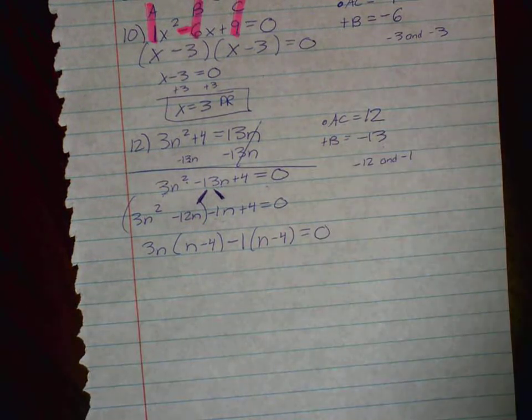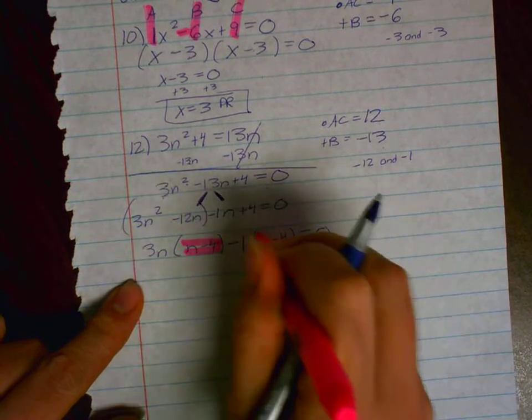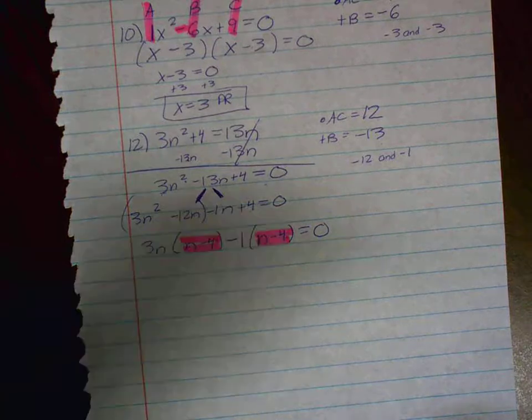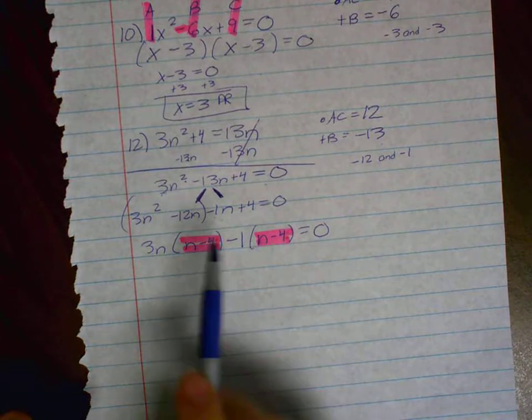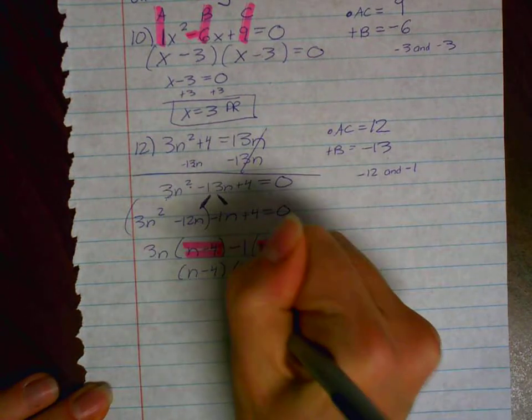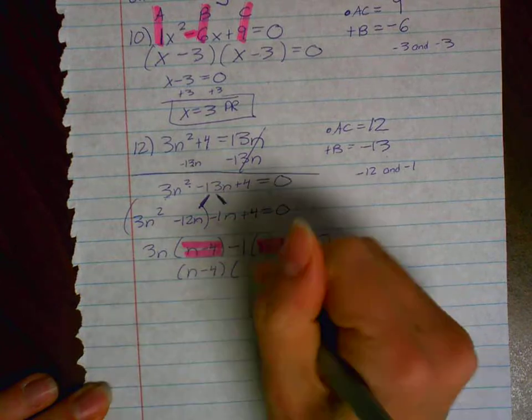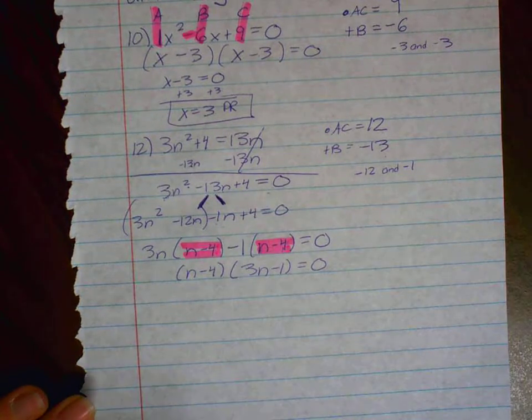And at this step, before I go any farther, I'm going to check and make sure that what I have inside my parentheses is exactly the same. Same letters, same numbers, same signs, exactly the same. So I'm good to go. That's one binomial, and the second one is your leftovers, or your GCFs, the 3n minus 1. So now I've factored it.